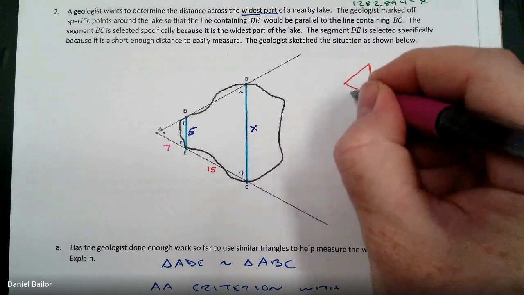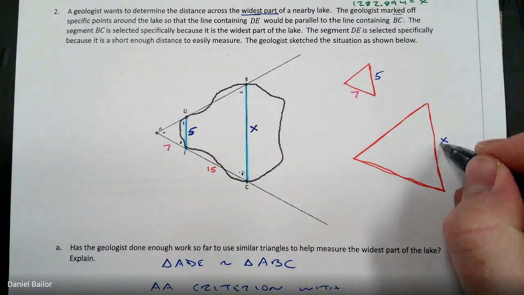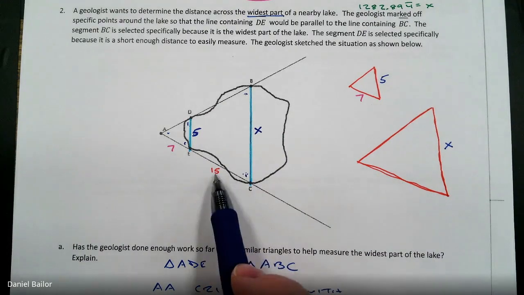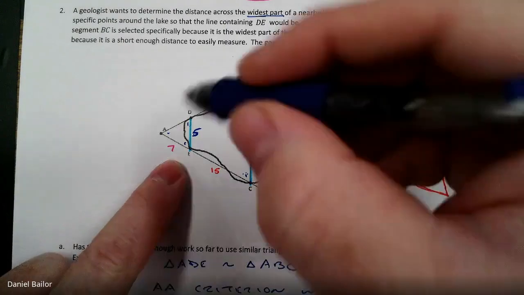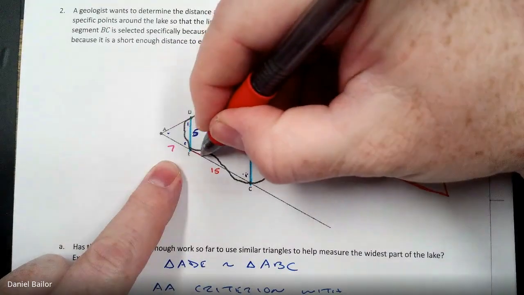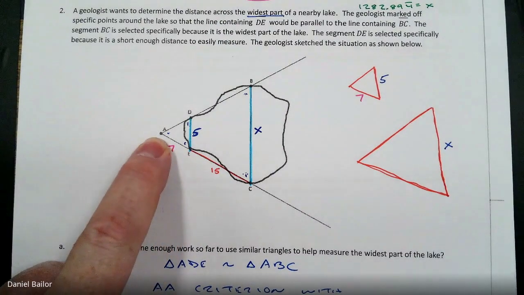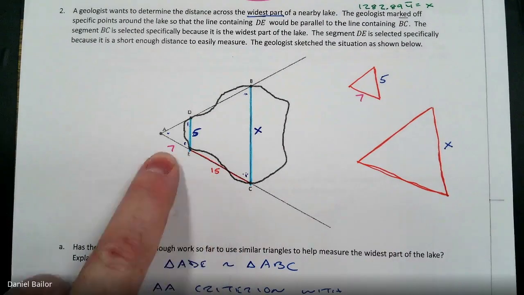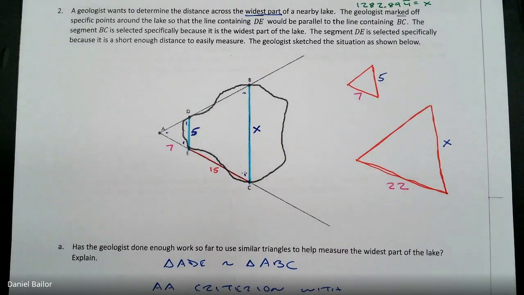Now the small triangle is 5 right here, and you know it's 7 right here. For the big triangle, this is the X that we're looking for. What is this measurement right here? It is not 15. A lot of people might think it's 15. But remember, in the big triangle this section is 15. To finish making the triangle, we have to go the whole way back to A. So 15 is only part of the side. The whole side is 15 and 7, so this side is 22. That is the trick to this question.